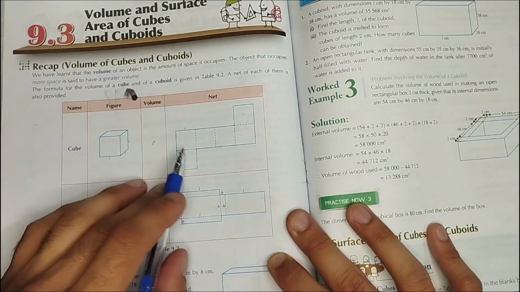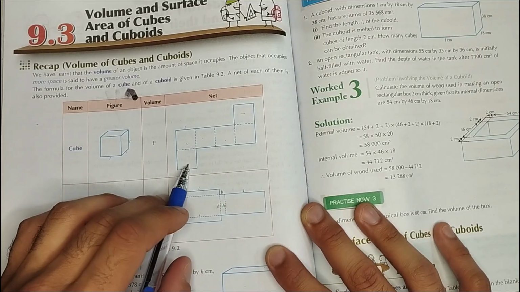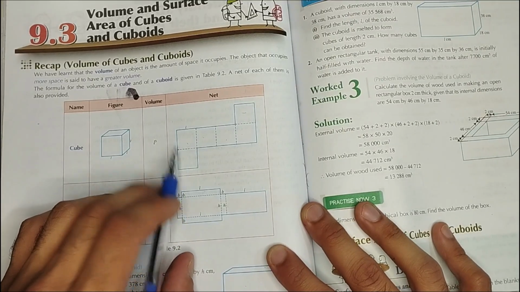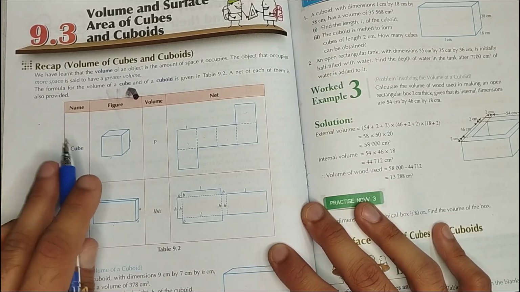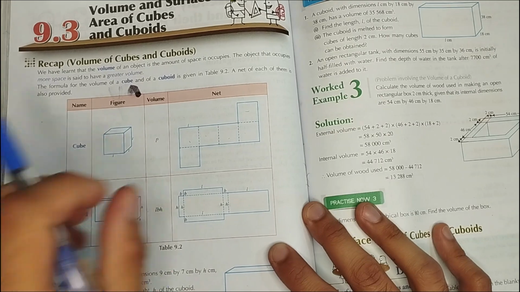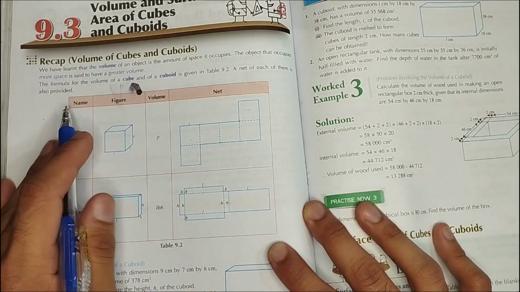Again, here you can clearly see that each face is a square. Each external face is what? A square. Square is what? A 2D shape. So a cube is a 3D shape that is made from 2D shapes, basically small square shapes.